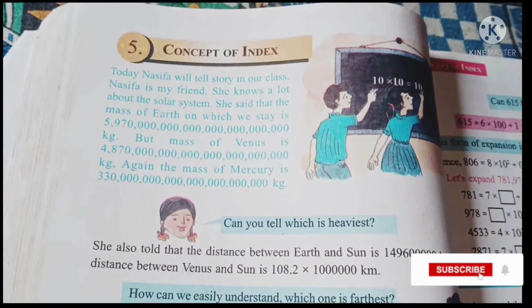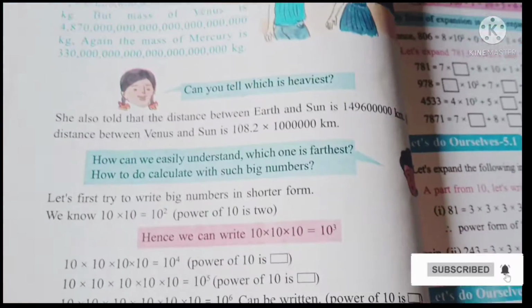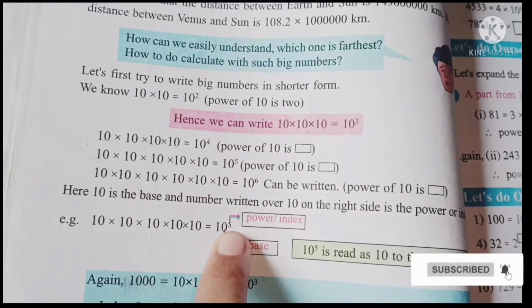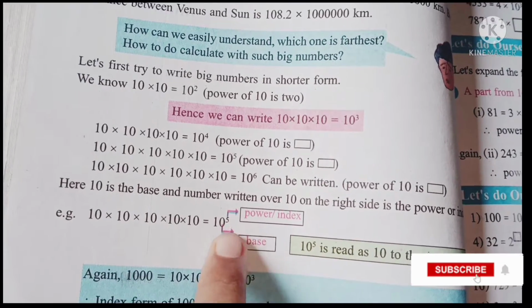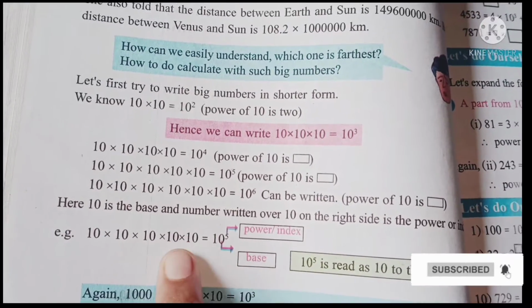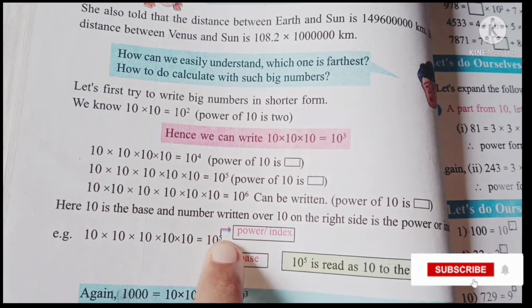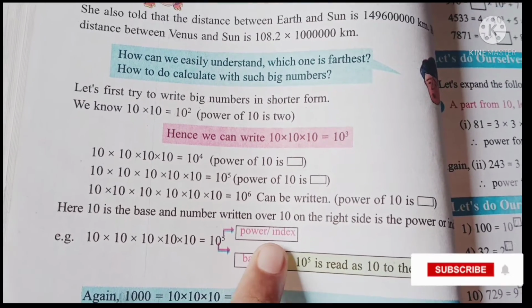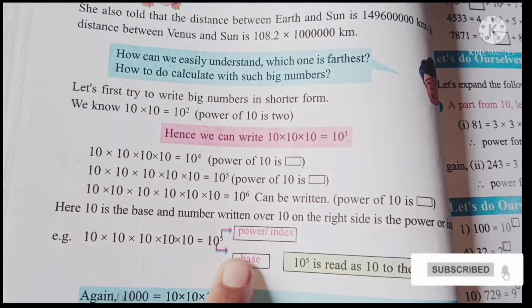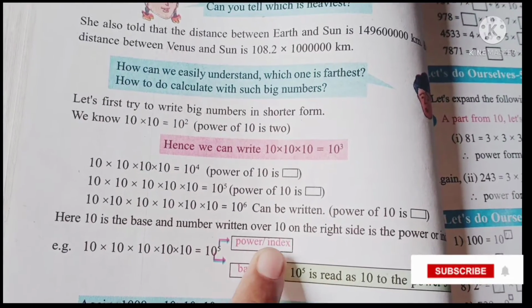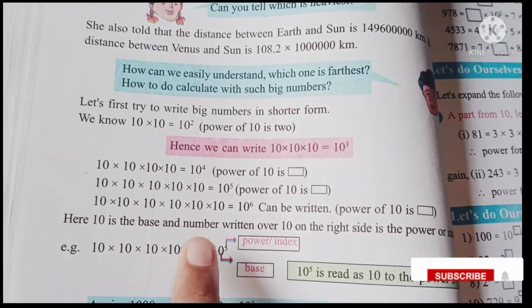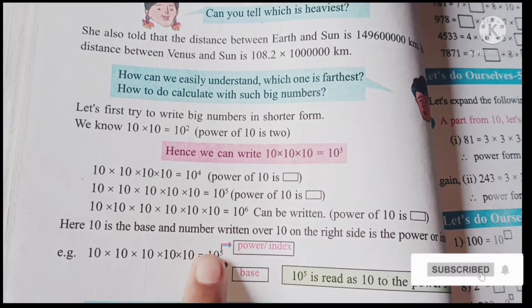Do you know what the meaning of index is? If not, please follow along. An index is the power or the exponent of the base. If we write 10 to the power 5, then 5 is the power, or index. It can be said index also, not only power, and 10 is our base. Have you understood it? Power or index is the thing that we write in power form, that is 10 to the power 5, or 10 square, or 10 to the power 3, or 10 cube, anything.